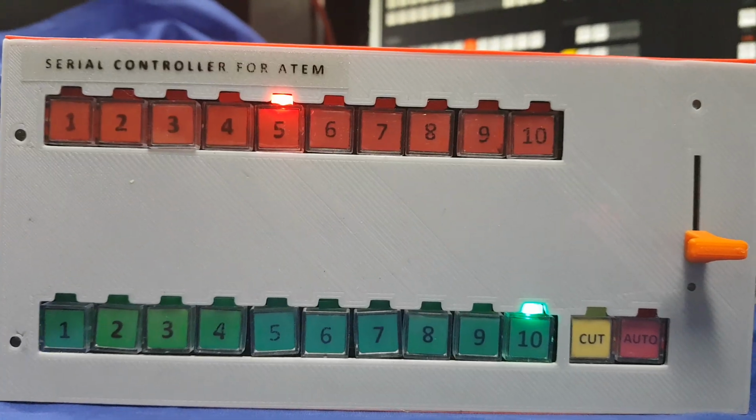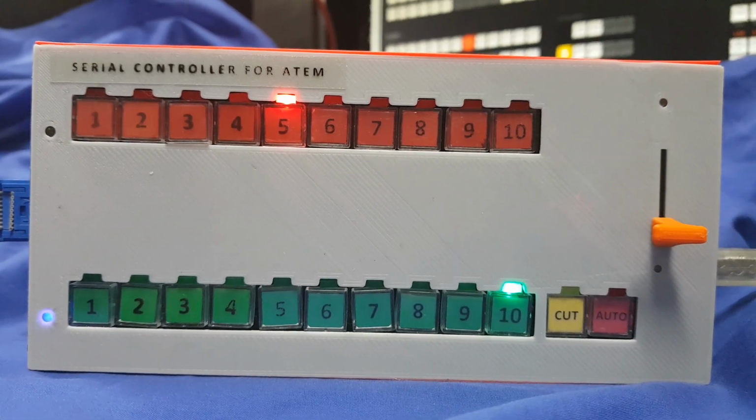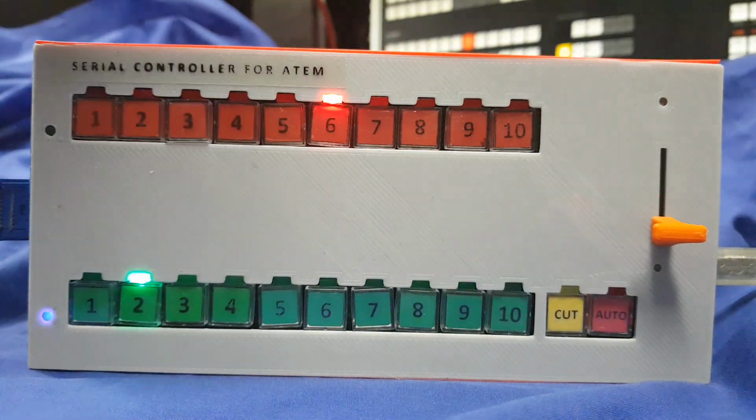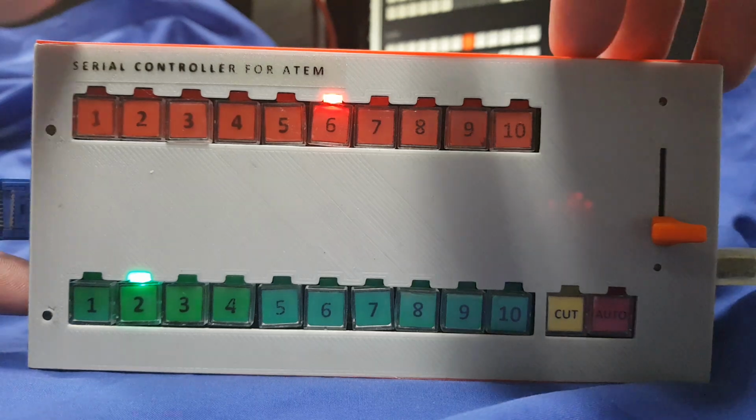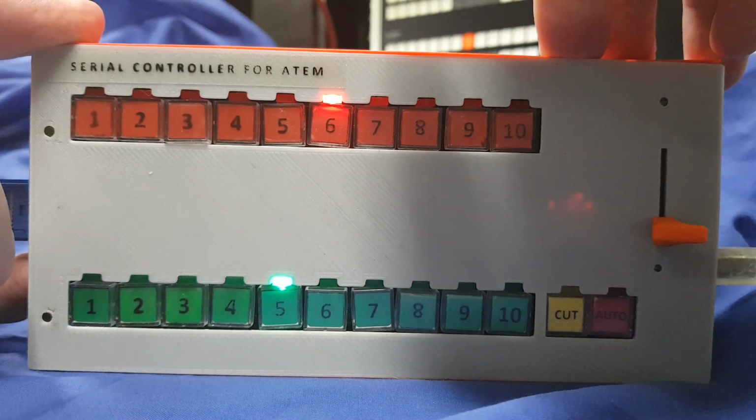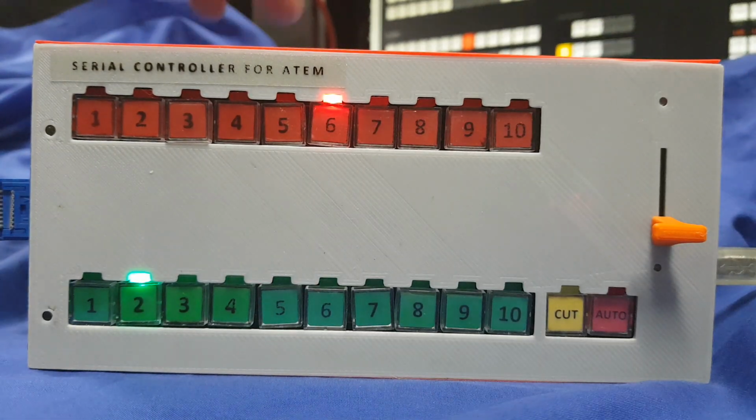The next menu item here, let me just frame it up a bit. Menu item number 6 does the same as we did a moment ago, but this does the downstream key rate. Again, you've got the tens, and if you hold your finger on the shift button, it shows you the units. You can see that's also set for 25 frames.